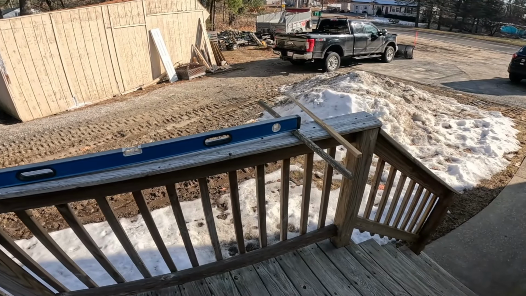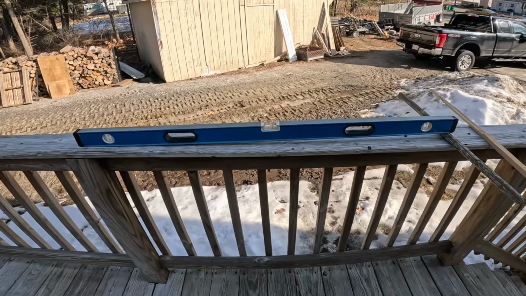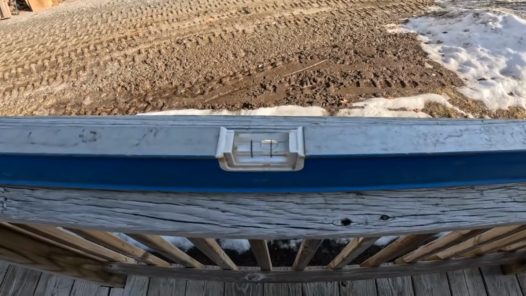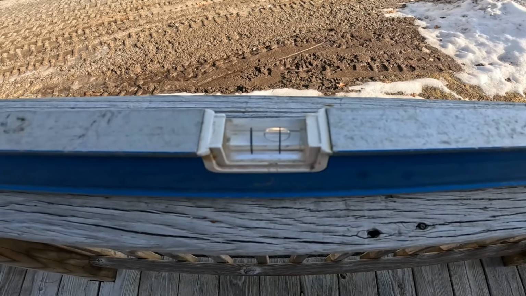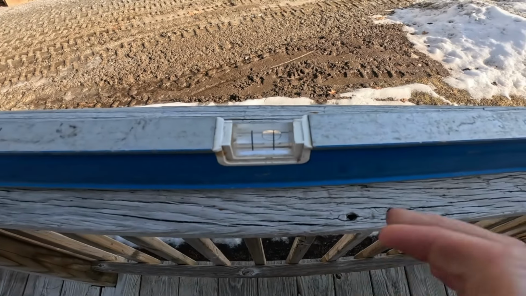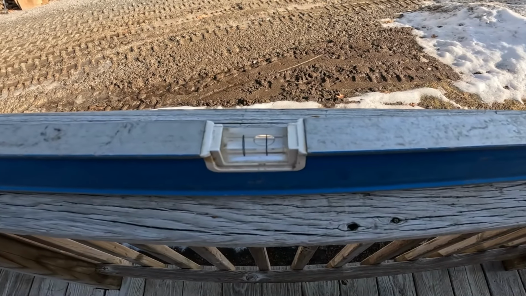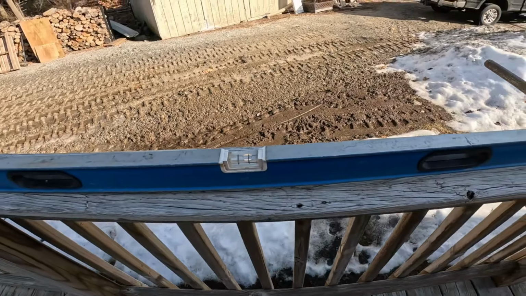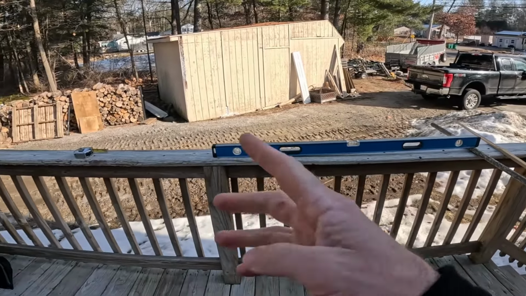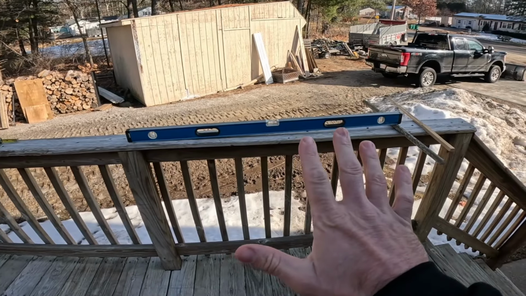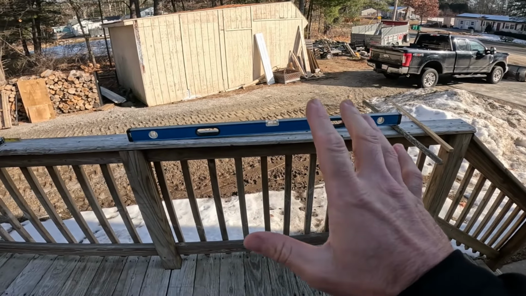So now this would be considered a 1/4 slope, and most of the time a 1/4 slope is going to be just a little bit before a 1/2 bubble, as you can see there. Somewhere in that area is going to be your 1/4 pitch, and again that's 1 inch of drop per 4 feet. So that's the big difference between 1/8 pitch and 1/4 pitch.